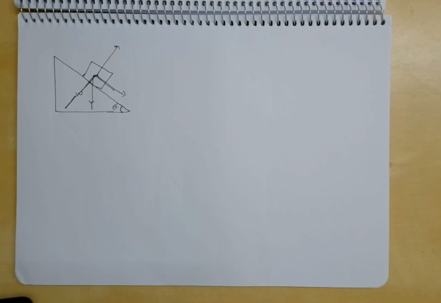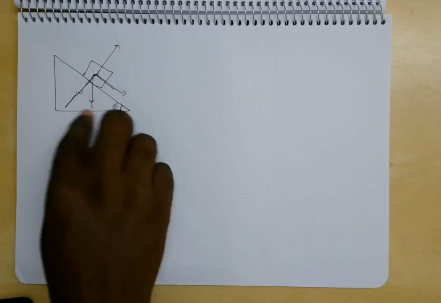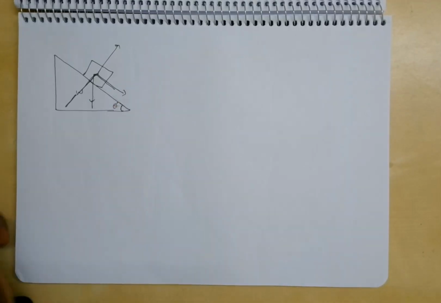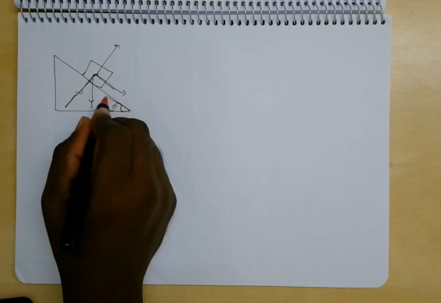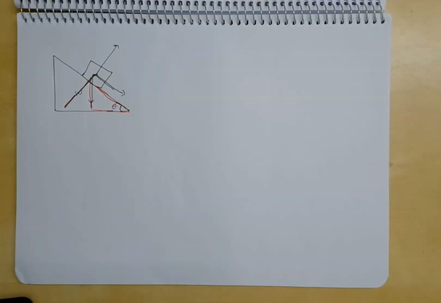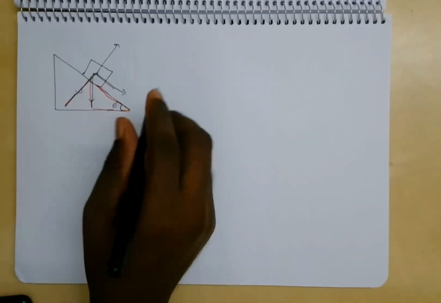Now, if this is the triangle, you can see that this triangle is actually similar to this triangle. If you take it and slide it by 90 degrees, these two are equal.